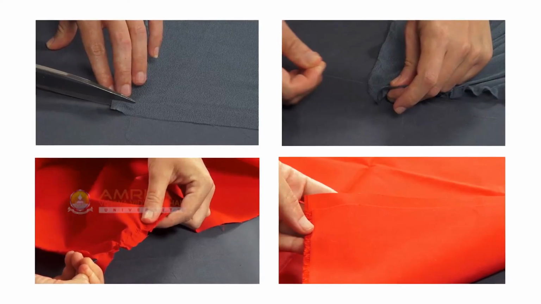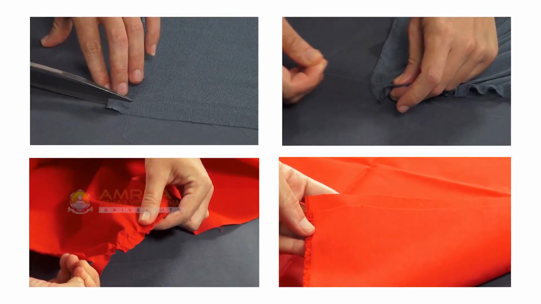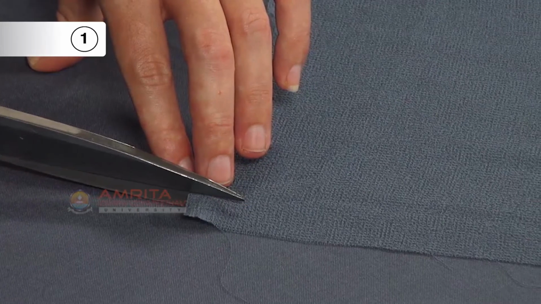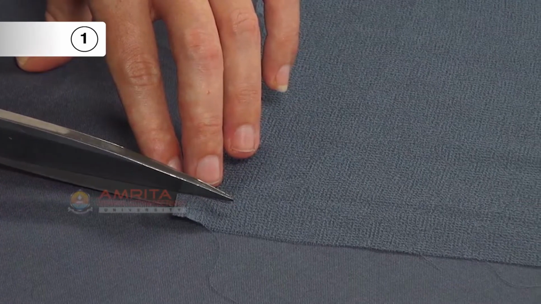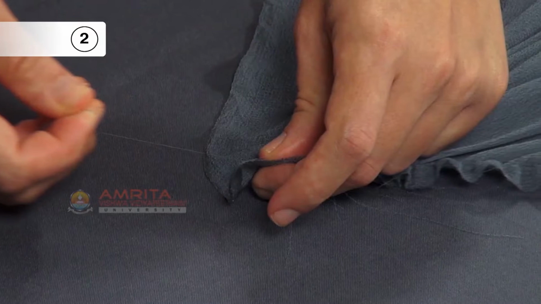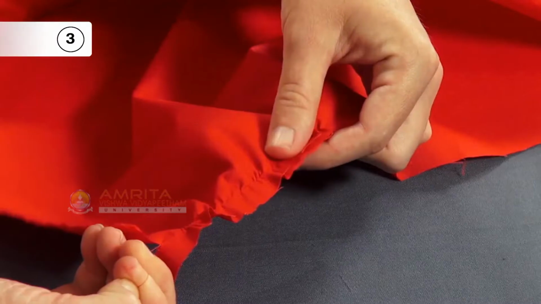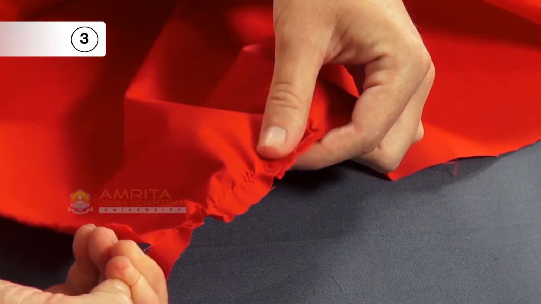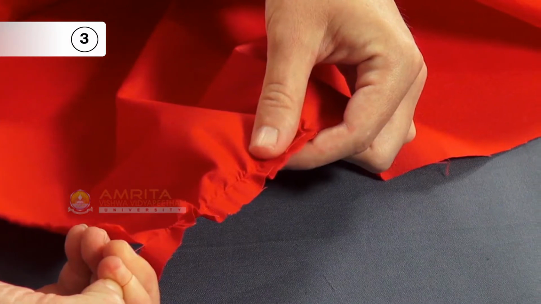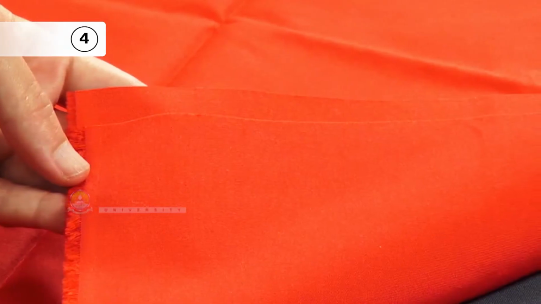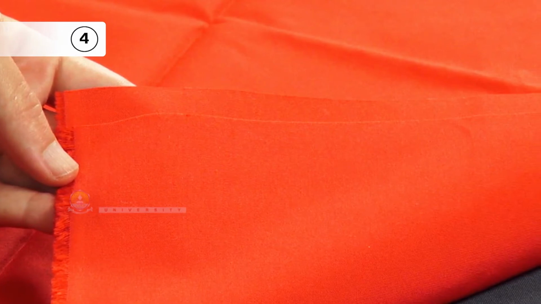Let's have a quick review of how to pull a crosswise thread. Step 1. Snip through the self-edge of fabric. Step 2. Pull a thread and cut. Step 3. Pulling thread for tightly woven fabric. Step 4. Fold and align the self-edges.